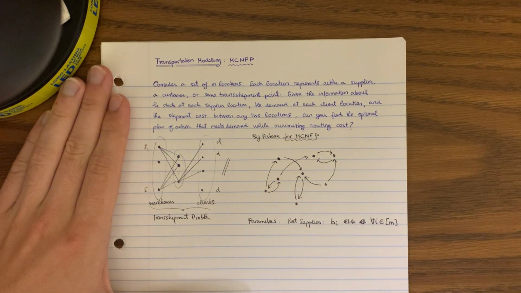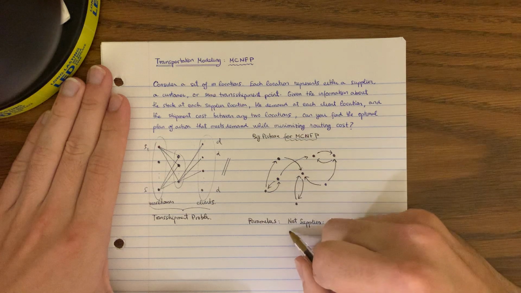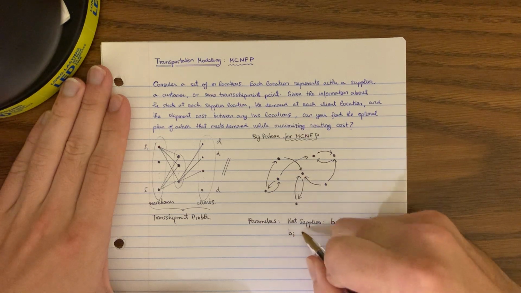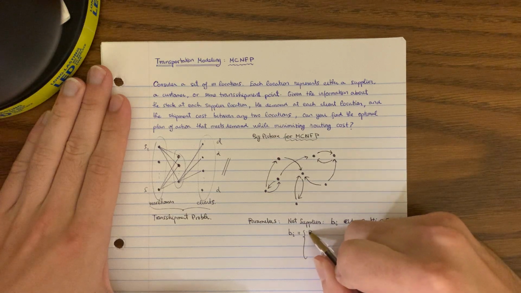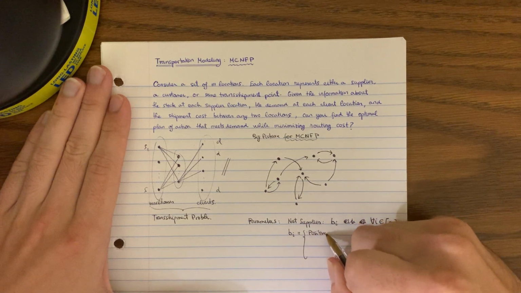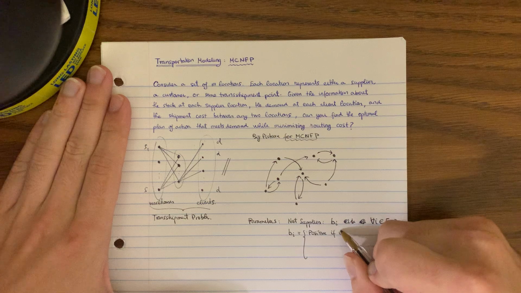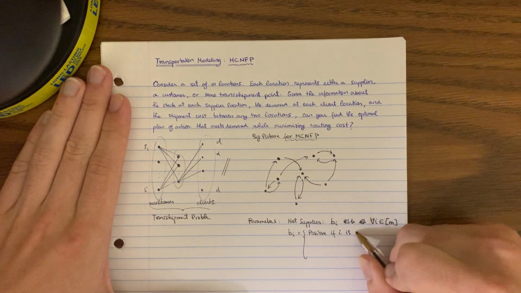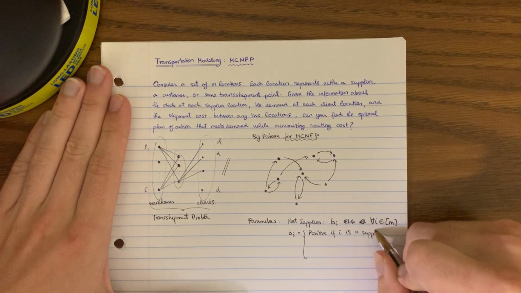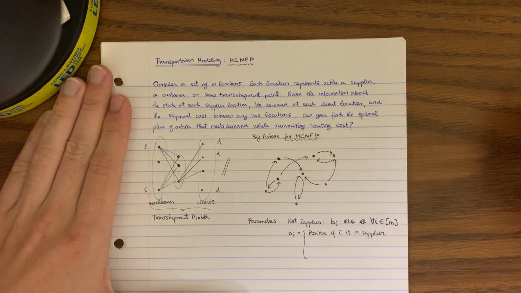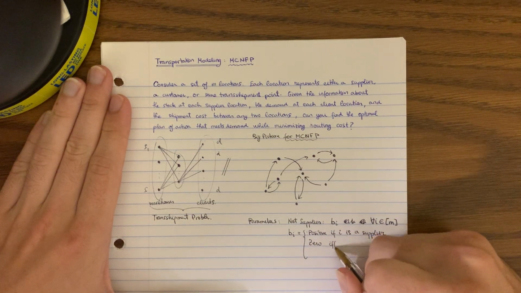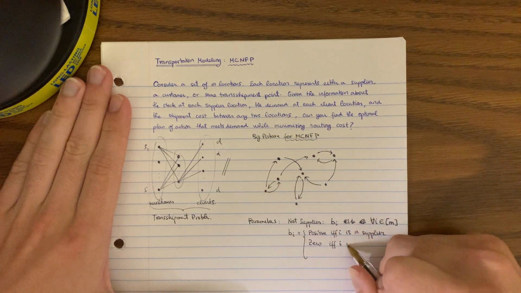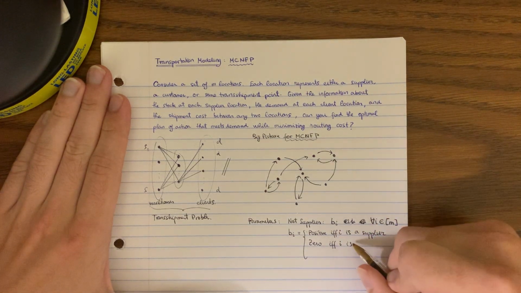The important thing here is to explain that b_i is going to be positive if location i is a supplier, right? It's going to be 0 if location i is a transshipment point.